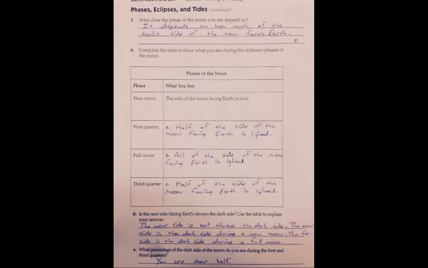D, is the near side facing Earth always the dark side? Use the table to explain your answer. The near side is not always the dark side. The near side is the dark side during a new moon, but the far side is the dark side during a full moon.